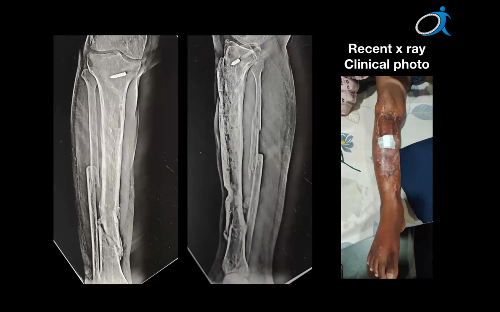So the ideal protocol, if your patient can afford it and you are sure that the infection is right up, for example there is an infected nail, discharging sinus at the fracture site, discharging sinus at the entry point or proximal locking screw, that will tell you that the entire canal is infected. So in that case, you could consider reaming as well as stimulant.